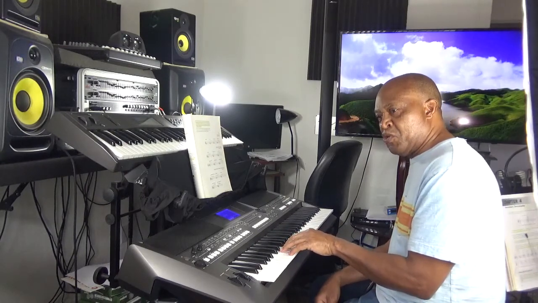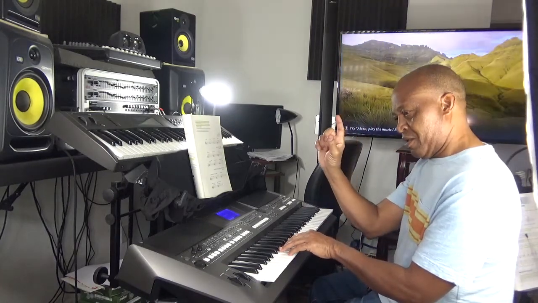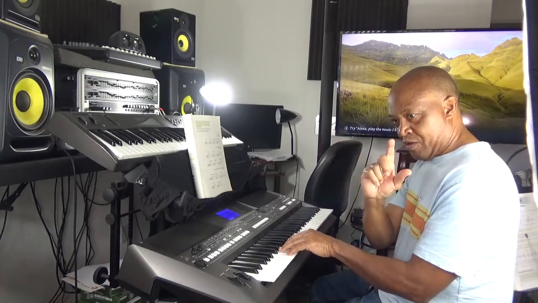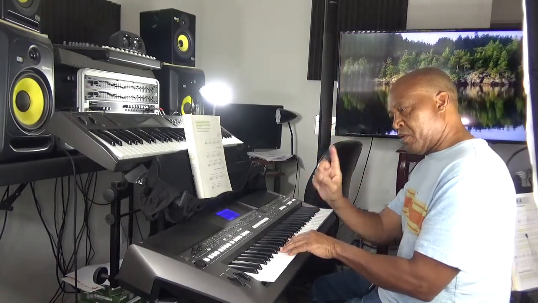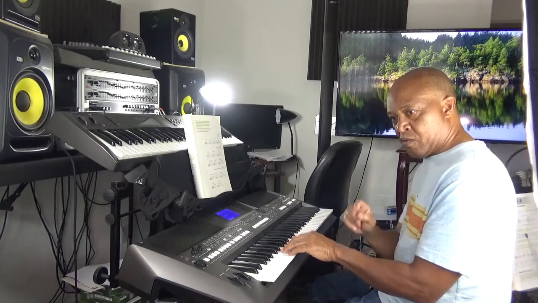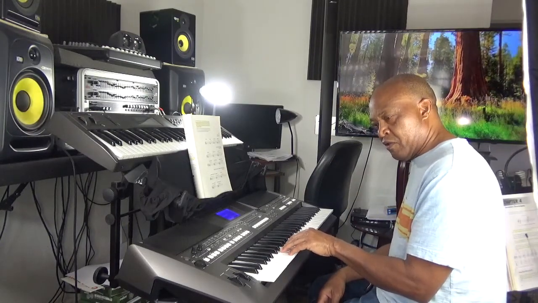So all I need to do to play C augmented is raise the fifth note of the C chord a half step. What is the fifth note of C?